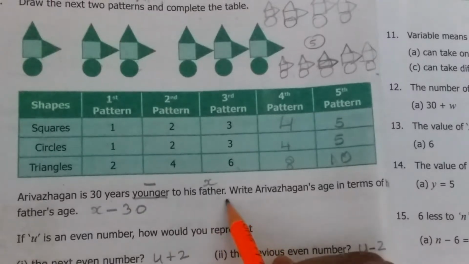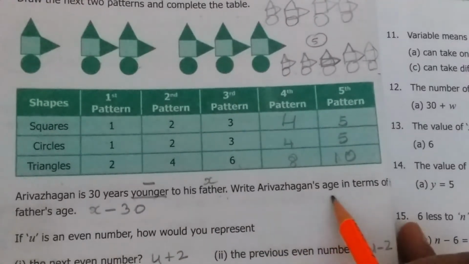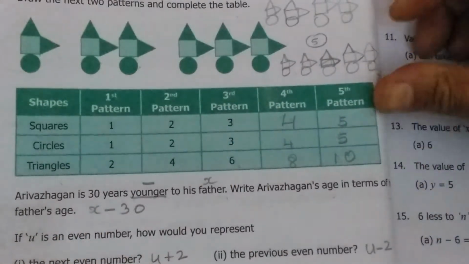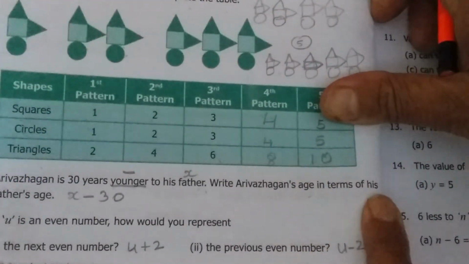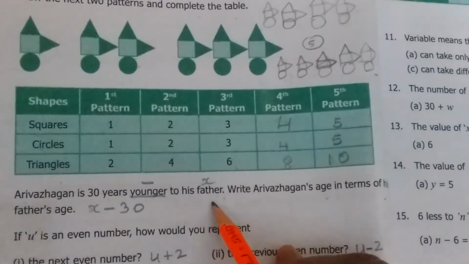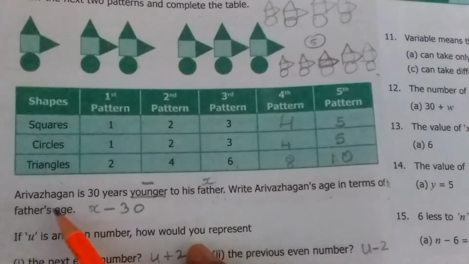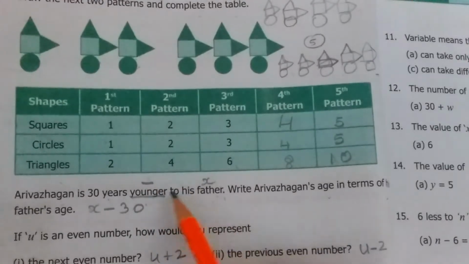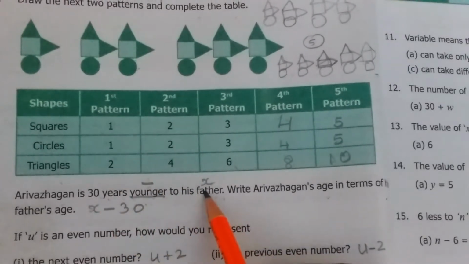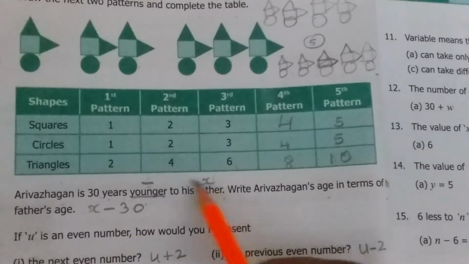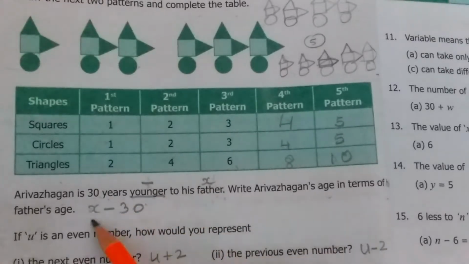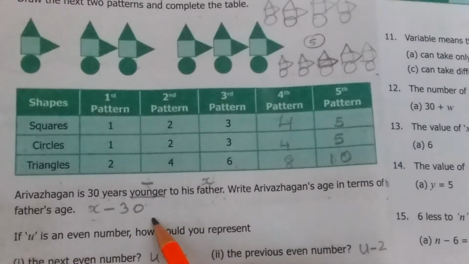Okay. To his father. Write Arivalagan's age in terms of his father's age. So let us take the father's age is X. So Arivalagan is 30 years younger. Younger means you have to subtract. So subtract 30 from the father's age. So Arivalagan is X. Younger means minus. How many years he is younger? 30 years. X minus 30 is Arivalagan's age.